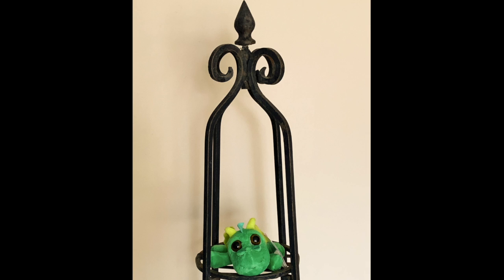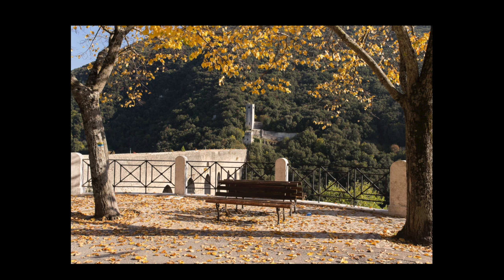Here's another kind of fun one. I've got these little stuffy critters around my house, and I decided I wanted to show off my little dragon. So I put him inside my plant stand, which acted as a great frame around it. So as you can see, it doesn't always have to be what we think of as a frame, a square or a rectangle. It's basically an outline that highlights what it is you're taking a photo of.